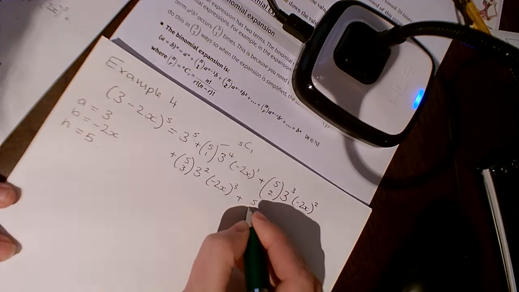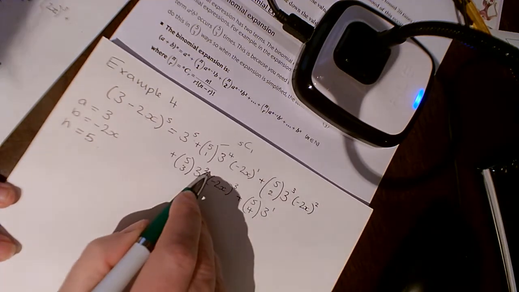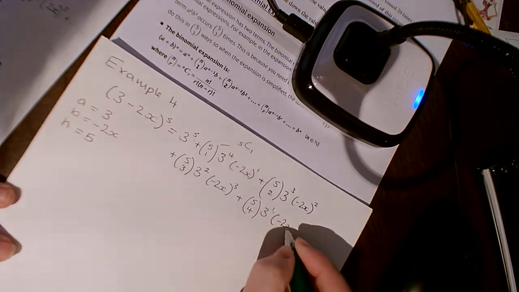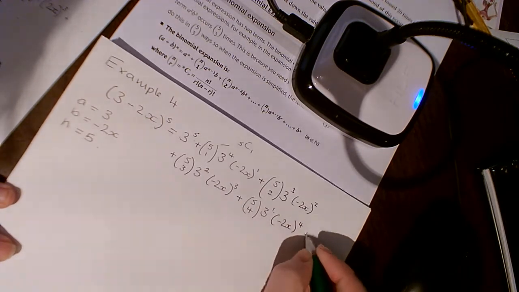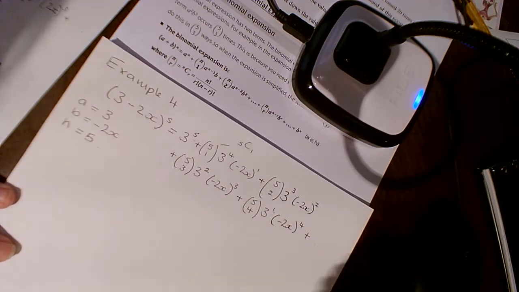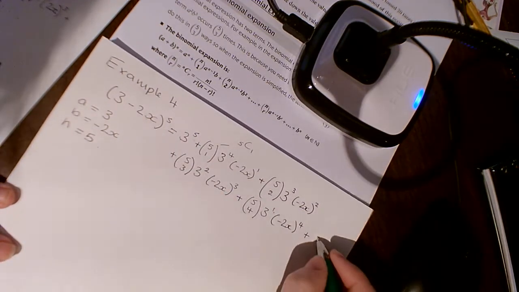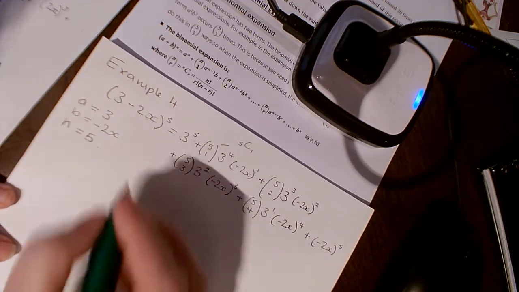Next term will be 5C4. 3 to the power of 1, because it was 3 squared there, so 3 to the power of 1 here. The minus 2x will now be to the power of 4. And if you remember, the last one will be just b to the power of 5, like the first one was a to the power of 5. So that'll be minus 2x to the power of 5.